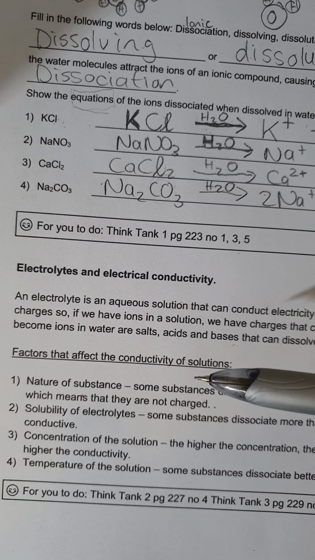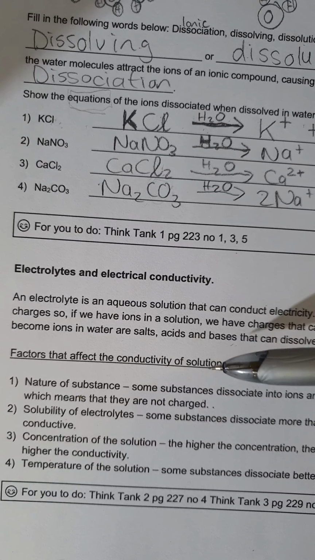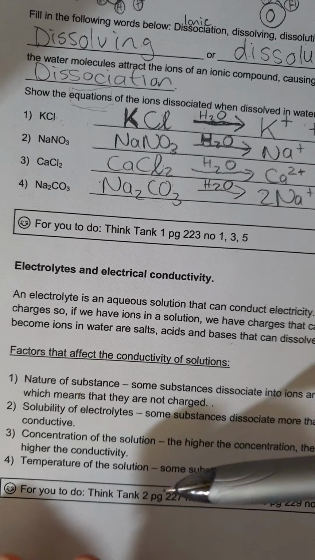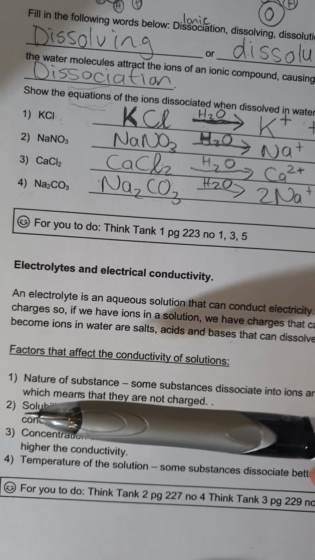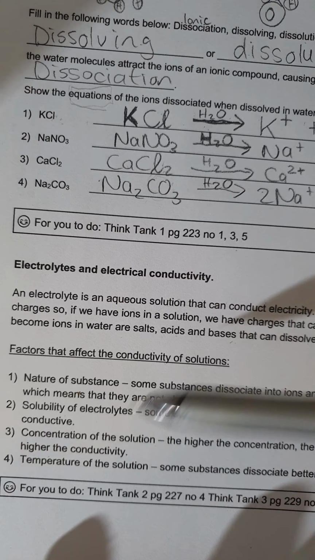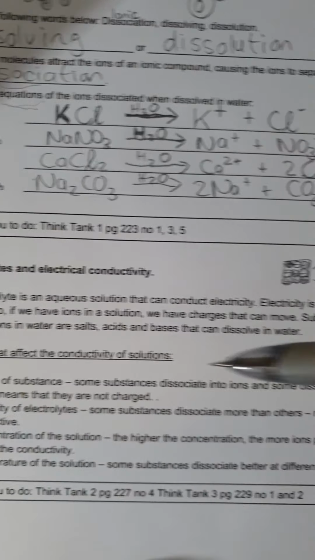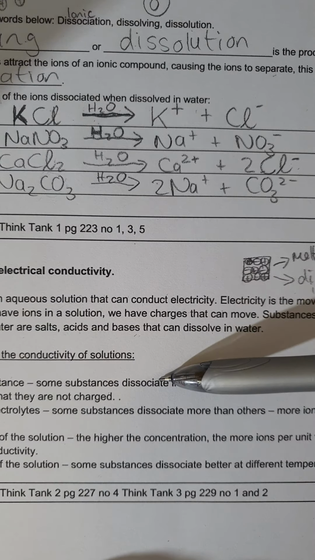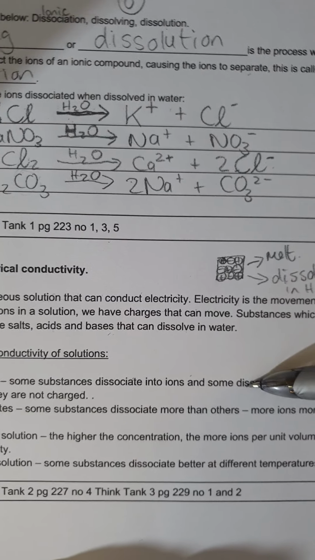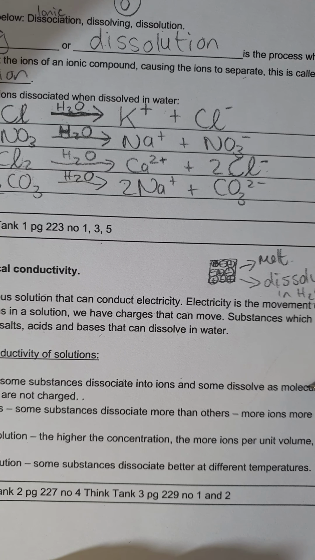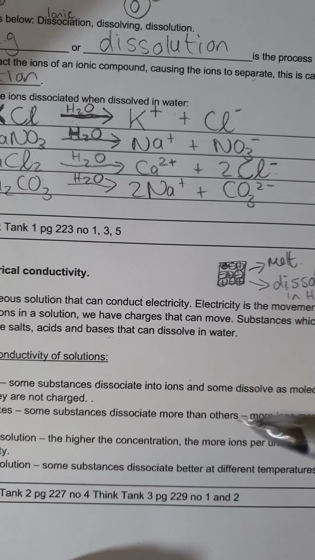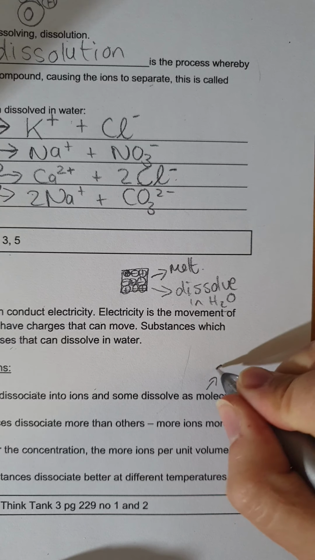Okay, so factors that can affect the conductivity of solutions. So some solutions conduct electricity more than others. So these are the factors that assist this. So obviously the nature of the substance. So some substances dissociate into ions and some dissolve as molecules. Okay, so for example, like I said, sugar.